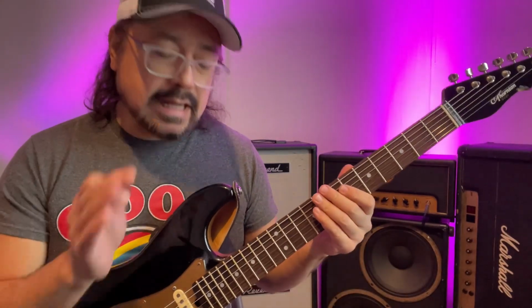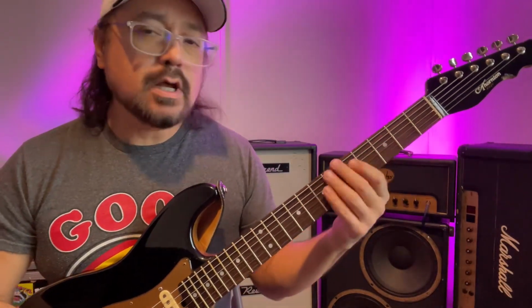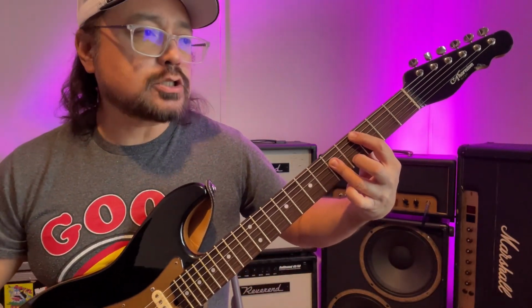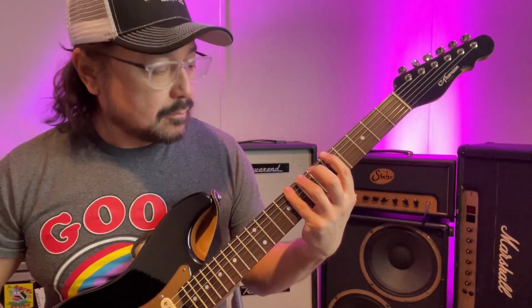A minor. Now, I'm going to be playing the same notes. I'm going to be changing up the chords though. Now I'm just going to go from a C to an F.